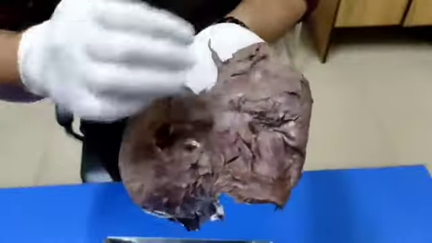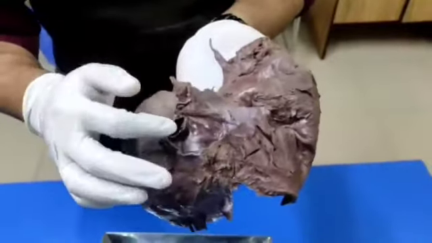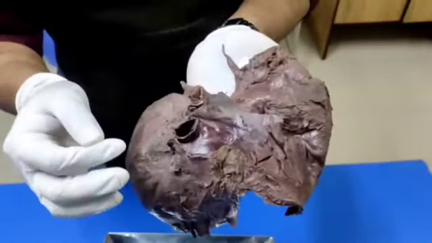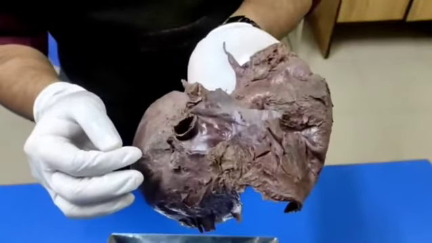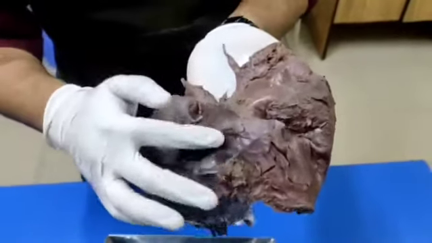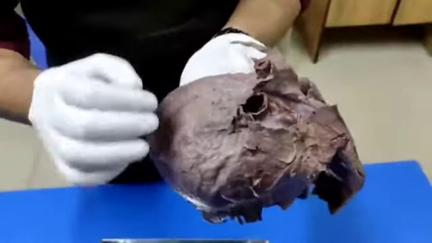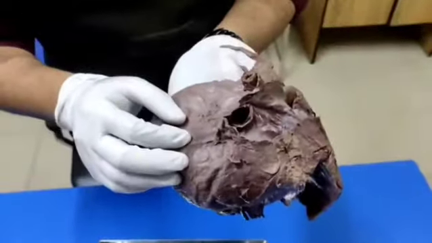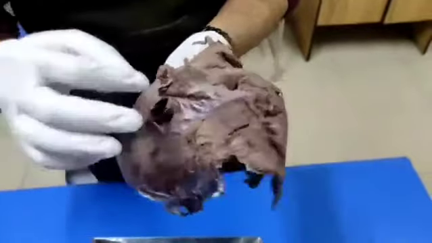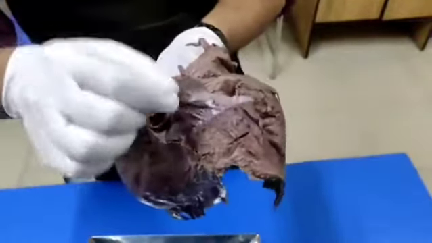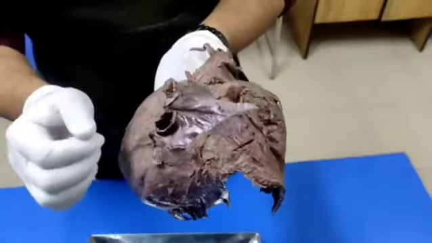The central part is tendinous, which is known as the central tendon, and which gives attachment to the fibrous pericardium and the parietal layer of serous pericardium. Now the peripheral part is muscular. It is covered by the diaphragmatic pleura, and inferiorly it is covered by the peritoneum.